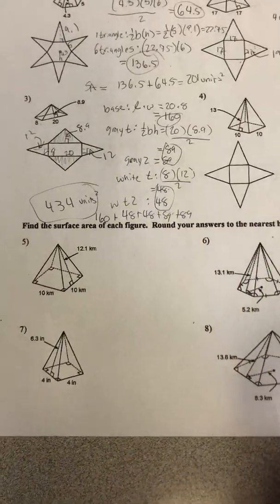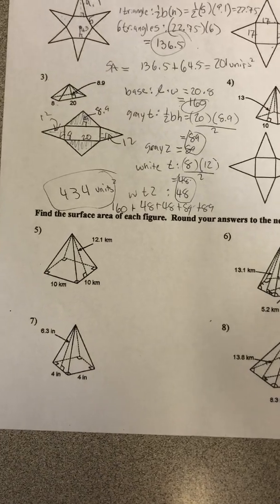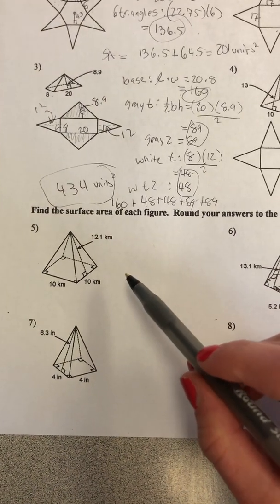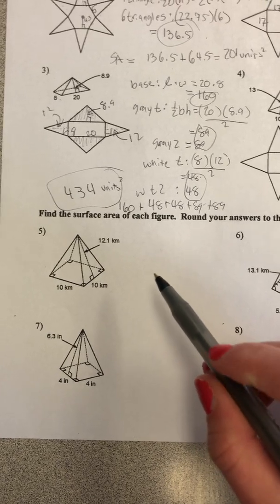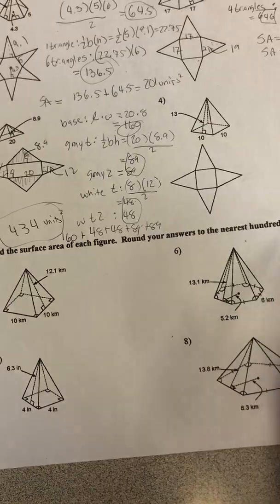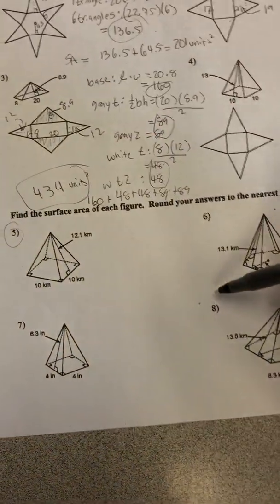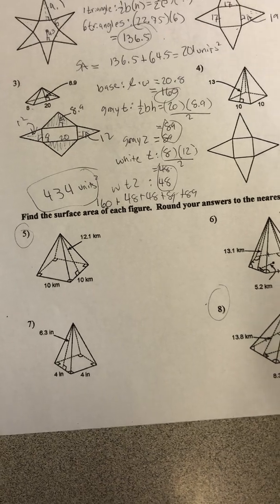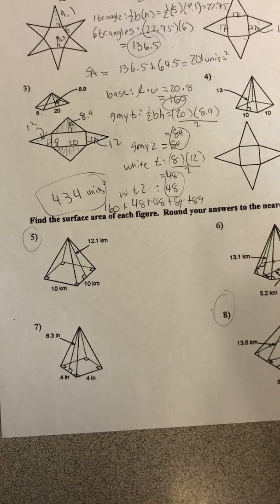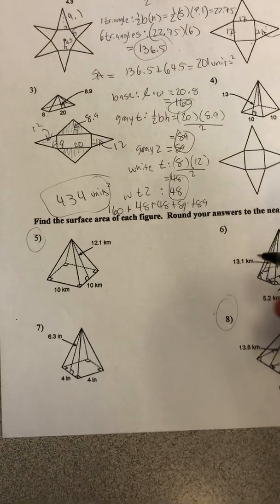Now for these later questions, you can either answer them the same way, or you could make a net. You can set them up evenly. I'm going to make a net just to make it a little easier for this first one, number 5. I'm going to do 5 and 8 with you, and the rest you guys can do on your worksheet. If you have questions on it, please let me know. If you need the height or the base of anything, please let me know because I forgot to put some of those in there. So let's look at number 5.